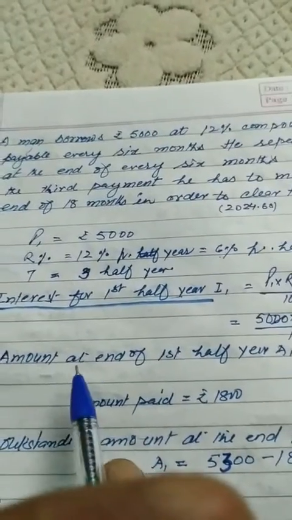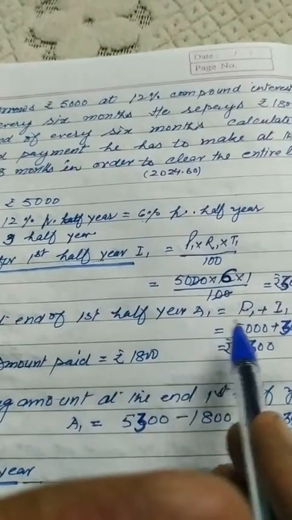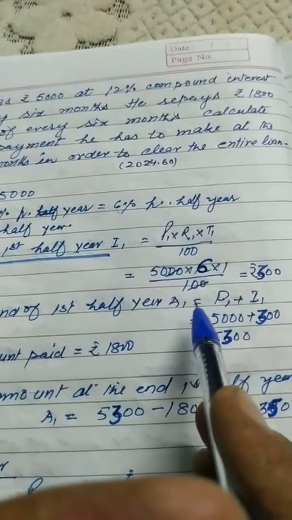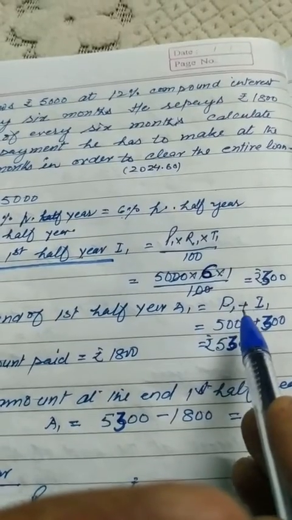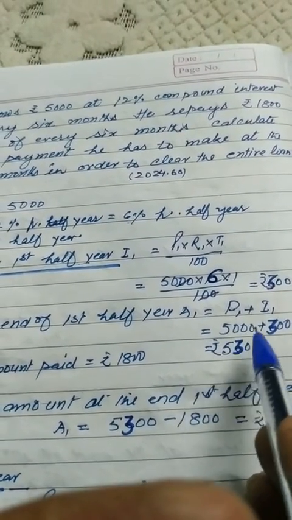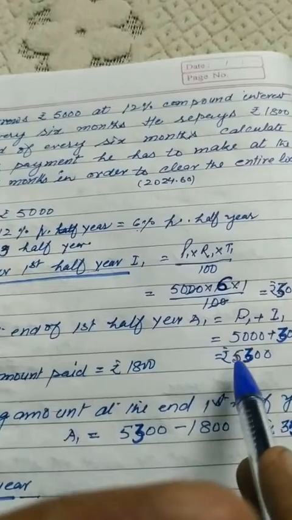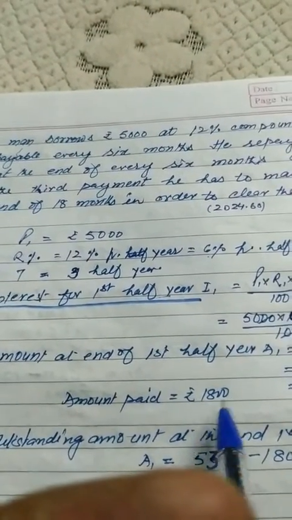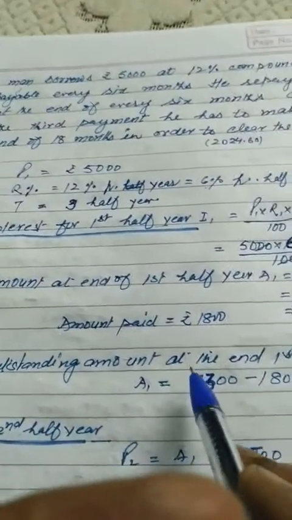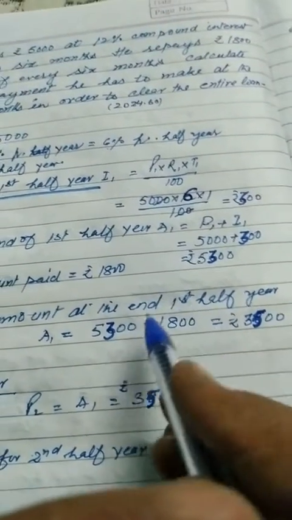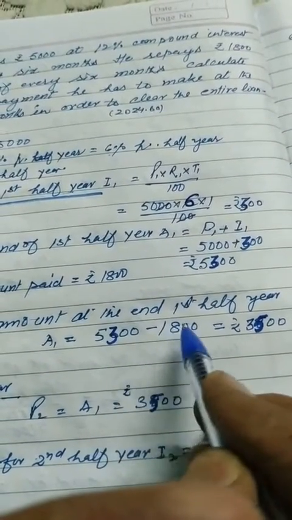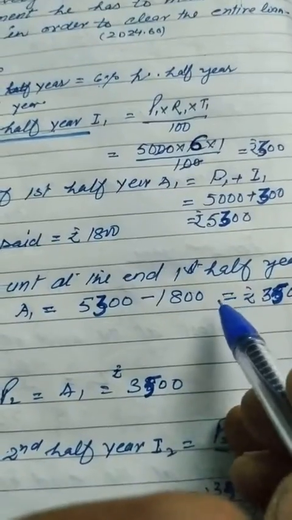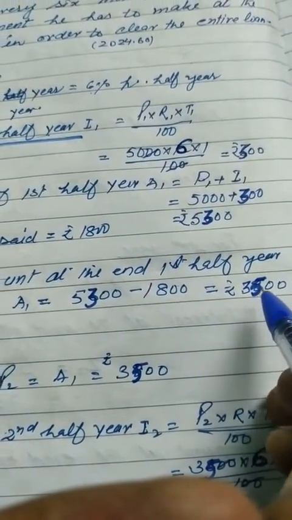Now we have the amount at the end of the first year, that is the first half year: A1 equal to P1 into I, that is 5,000 plus 300, that is 5,300. Amount paid, that is 1,800. Outstanding amount at the end of the first half year, that is 5,300 minus 1,800, that is 3,500.